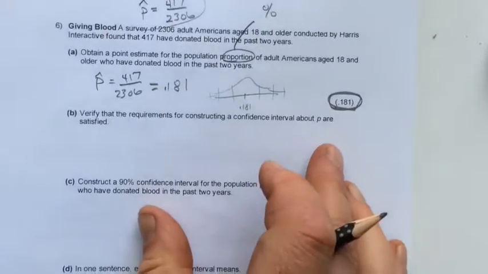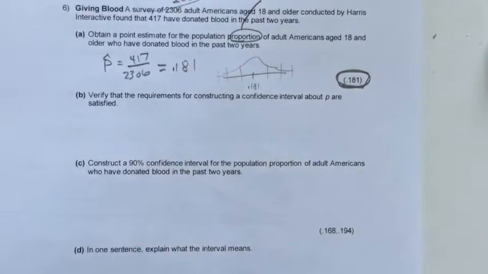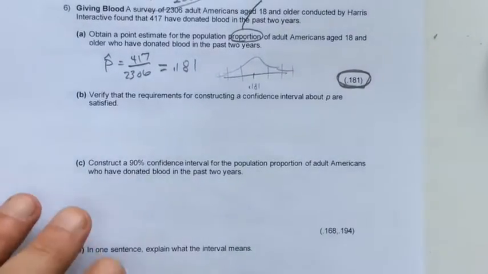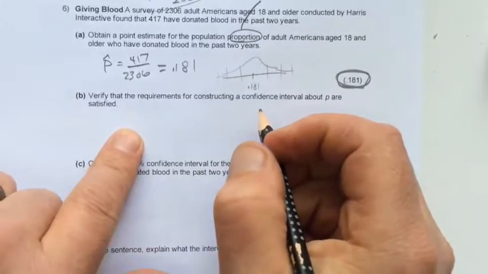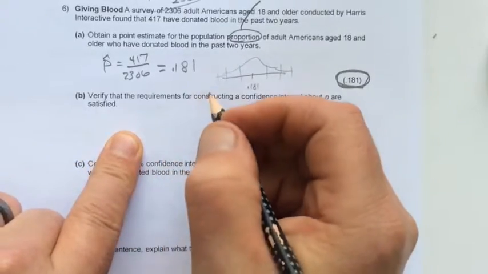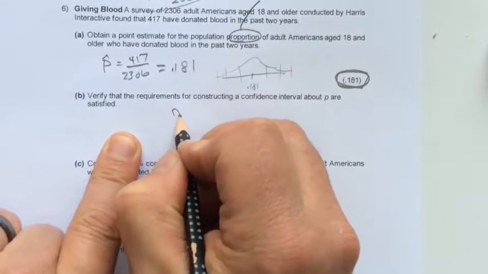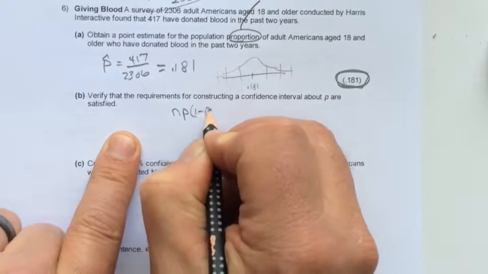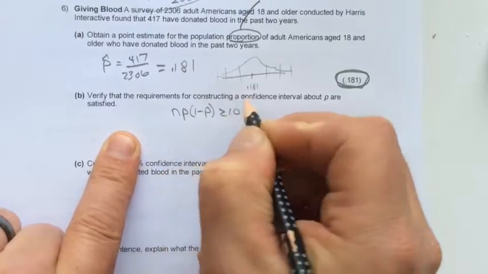Okay, verify that the requirements for constructing a confidence interval about p are satisfied. I can't quite remember what these requirements are. Let's see. I think it's something like n times p times 1 minus p has to be greater than 10.